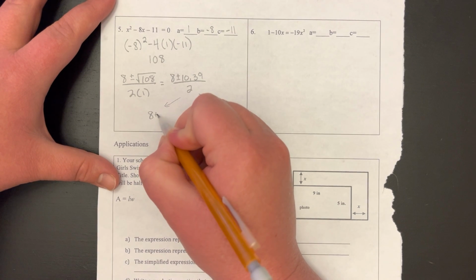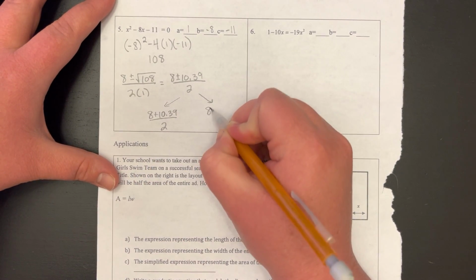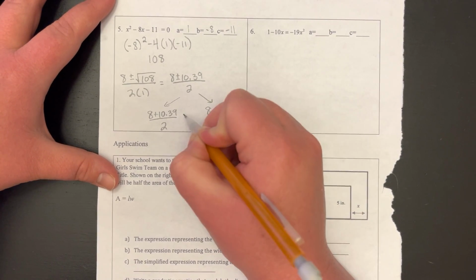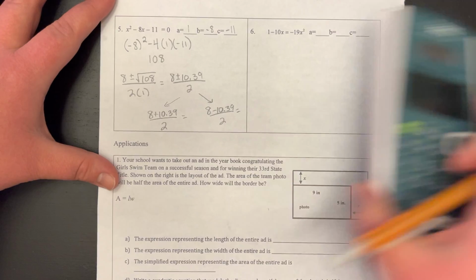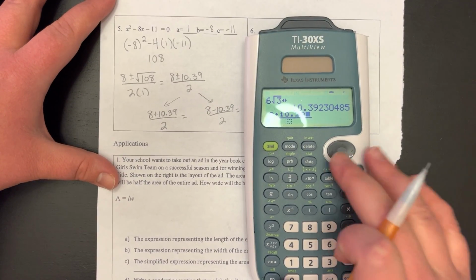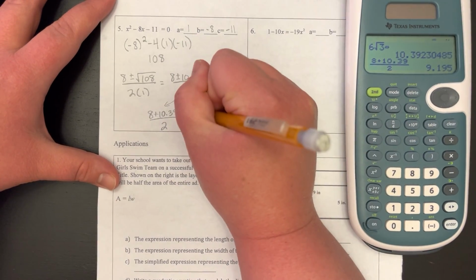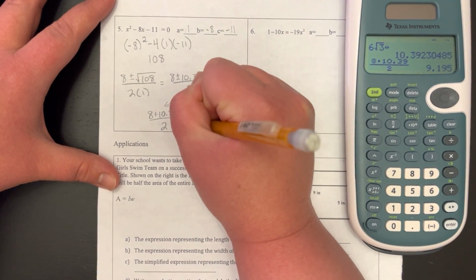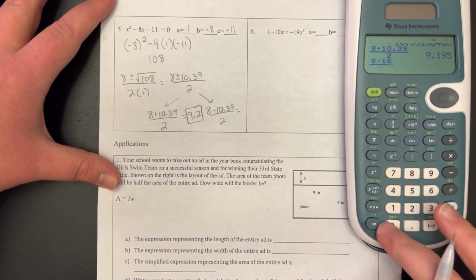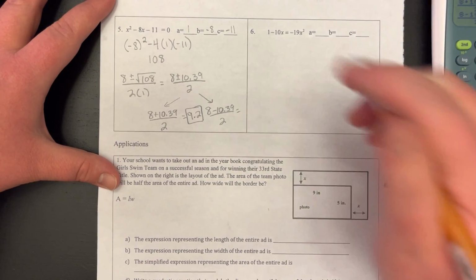So 8 plus 10.39 over 2 and 8 minus 10.39 over 2. So the first answer we get is 9.2. And the second is negative 1.2.